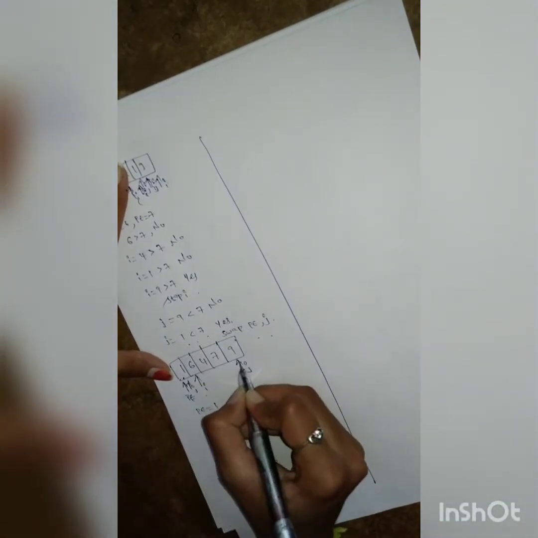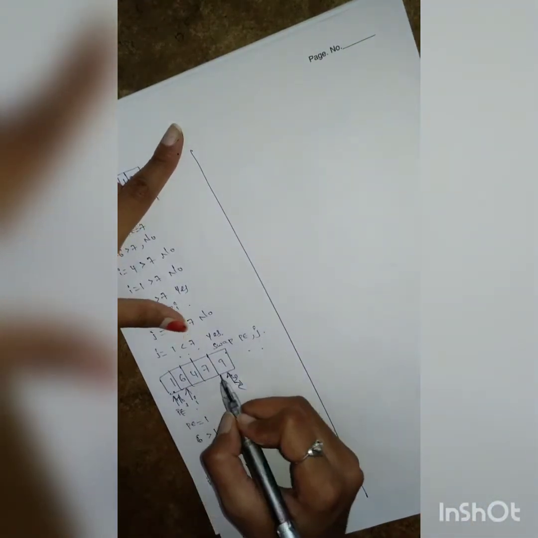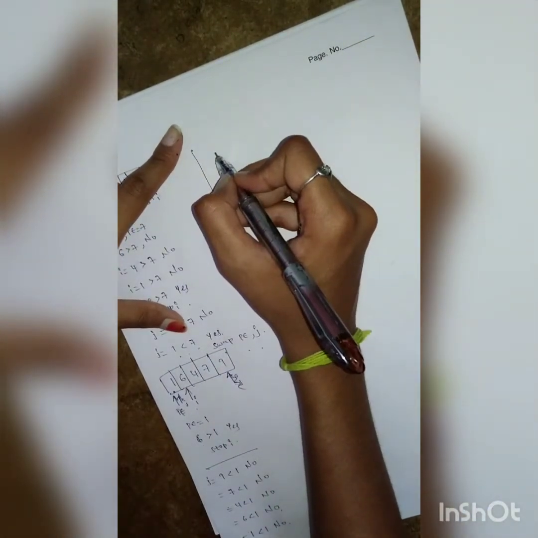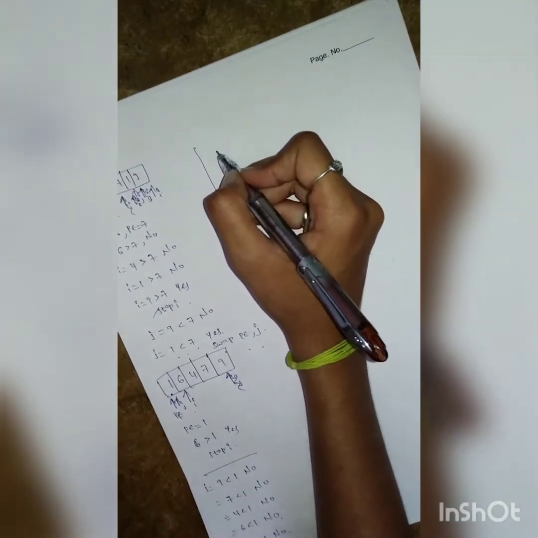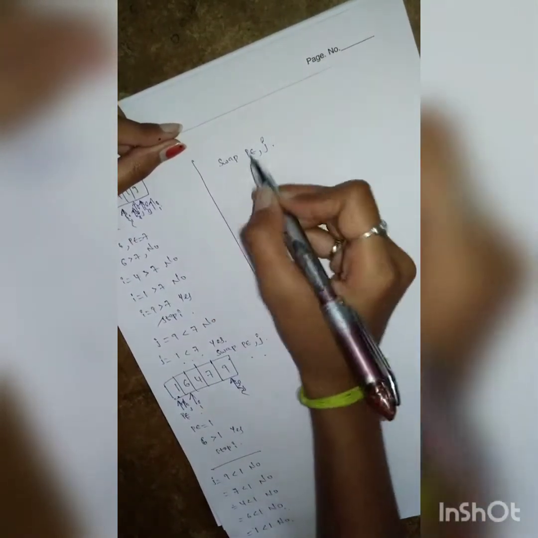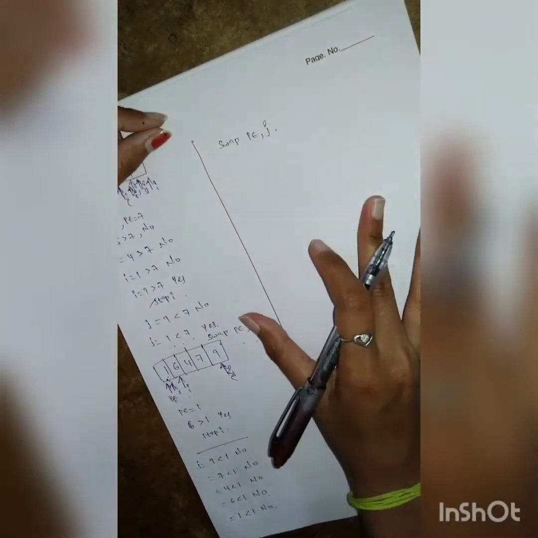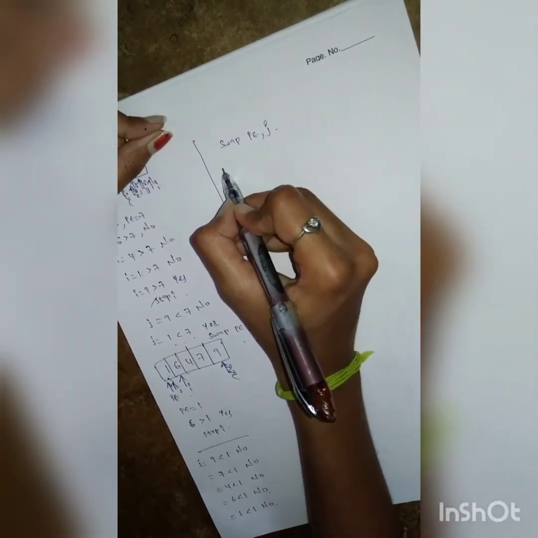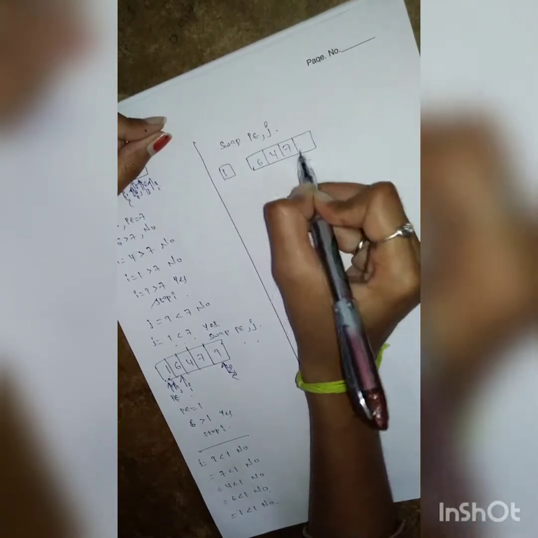And this J crossed this I. Now J will be here. As this J crossed I, we need to swap the pivot element with J. Swap pivot element with J. And the pivot element and J are 1 itself. So we need to take out the 1 separately, and remaining elements are 6, 4, 7, 9.